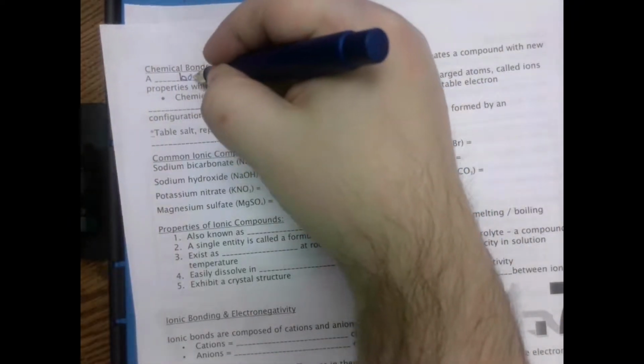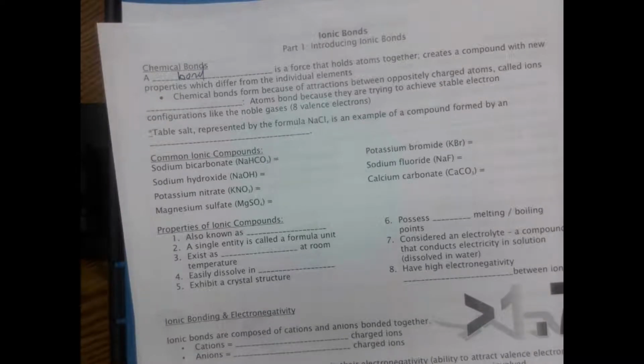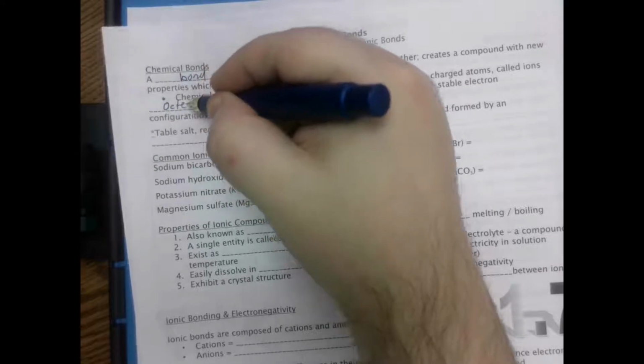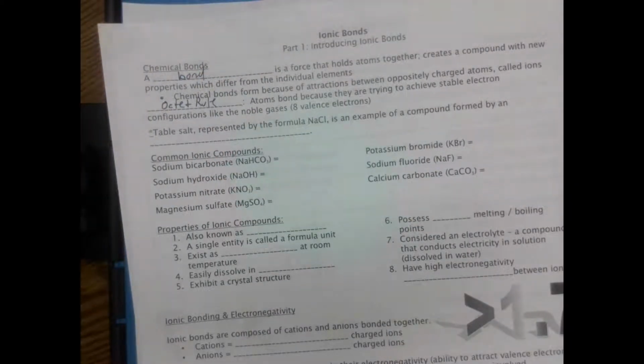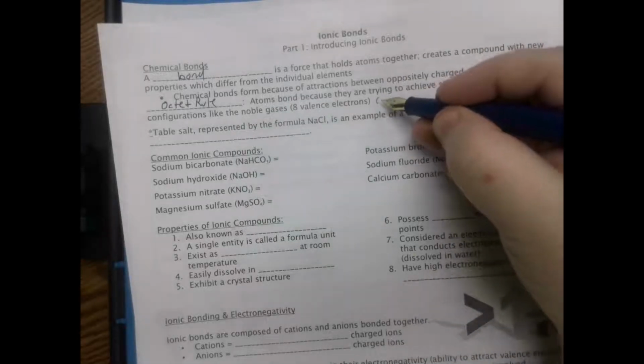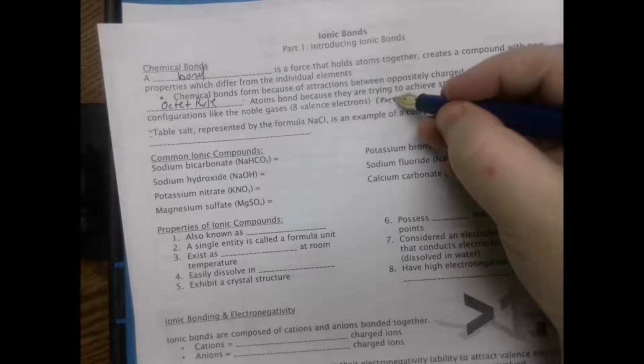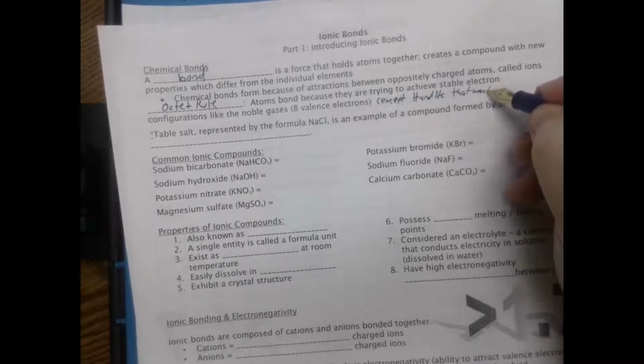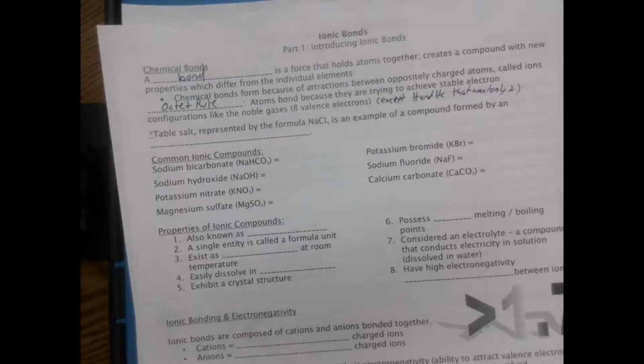A bond is a force that holds atoms together, creating a compound with new properties which differ from the individual elements. Chemical bonds form because of attraction between oppositely charged atoms, called ions. The octet rule states that atoms bond because they are trying to achieve stable electron configurations, like the noble gases. They want to have 8 valence electrons, except hydrogen and helium. Table salt, represented by the formula NaCl, is an example of a compound formed by an ionic bond.